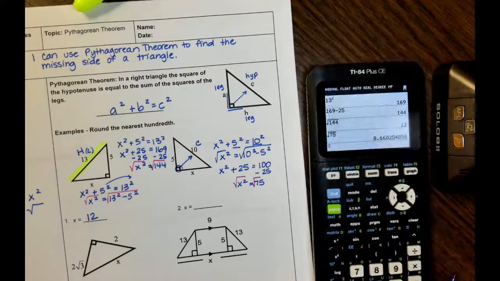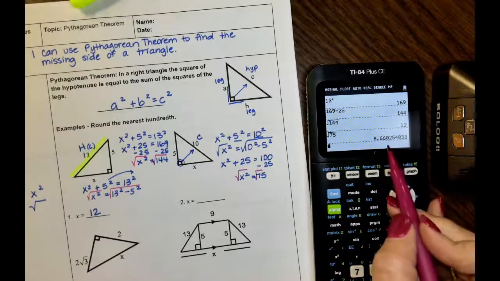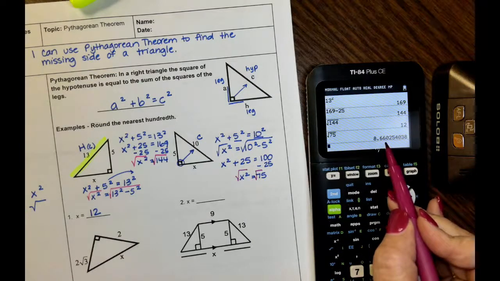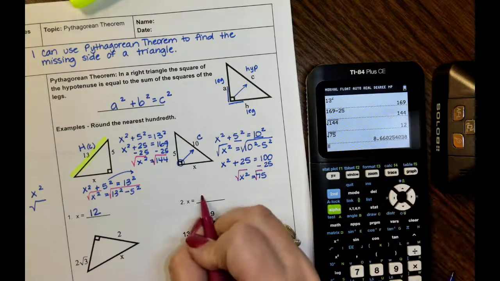It says to round to the nearest hundredth. So the hundredths place is the second 6. We're going to look one number behind it at the 0. The 0 is not going to impact the 6, and so our answer is going to be 8.66.